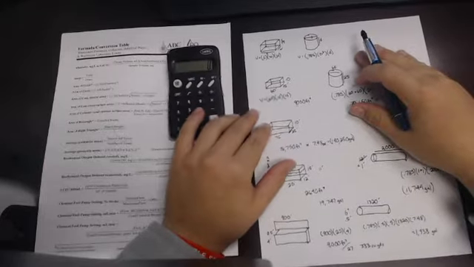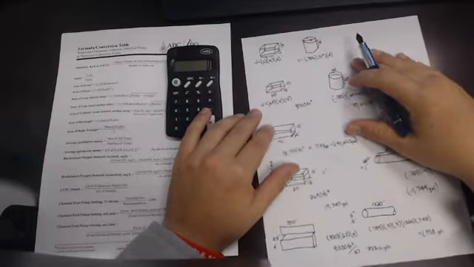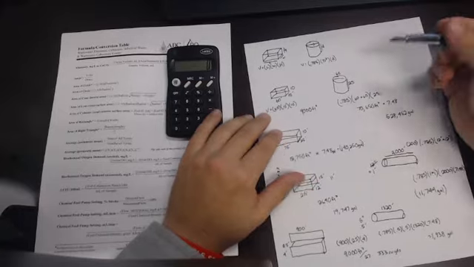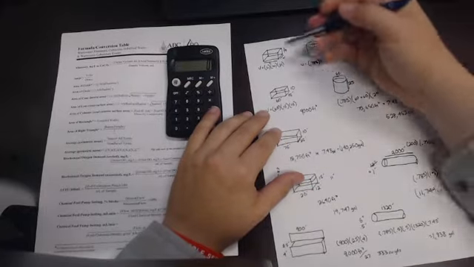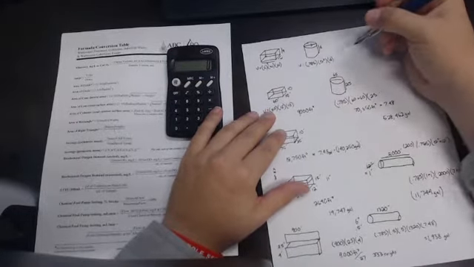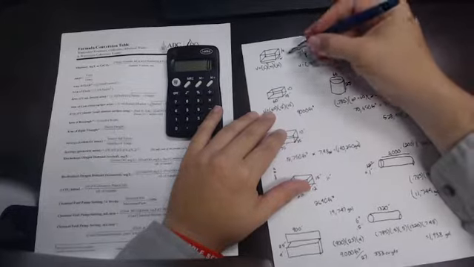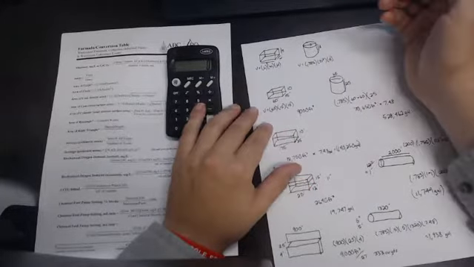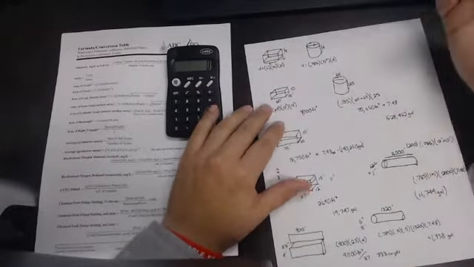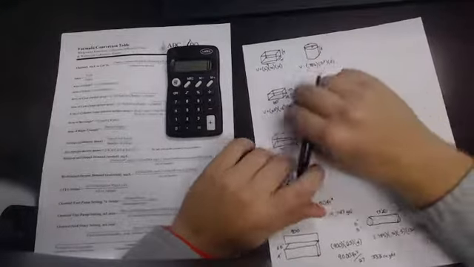All right, that'll be it for this video. The next video, I plan on doing some flows. So flows going into these rectangles, flows going into these cylinders, and how to tell how much flow is going into the tank or cylinder or whatever you're having. So I'll see you there.